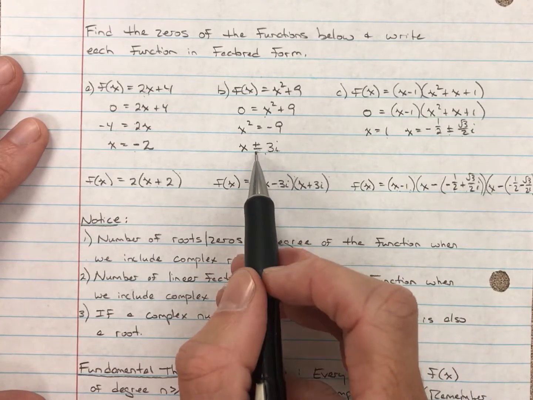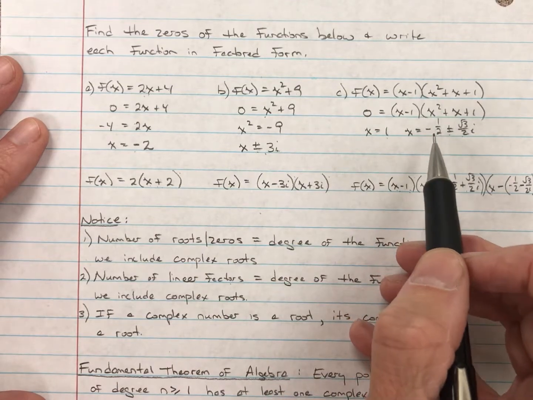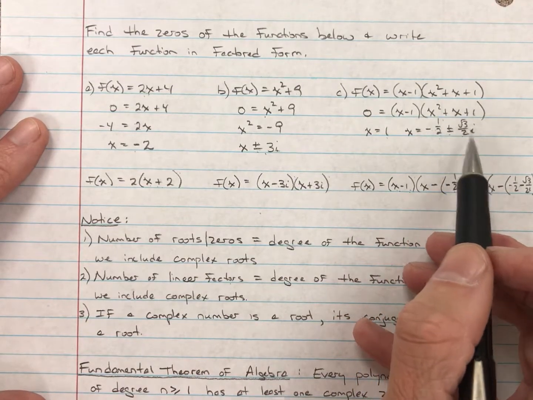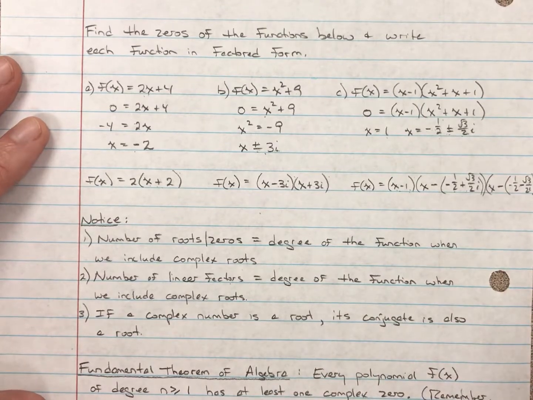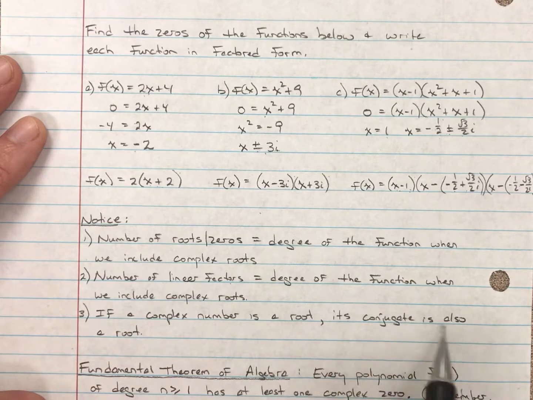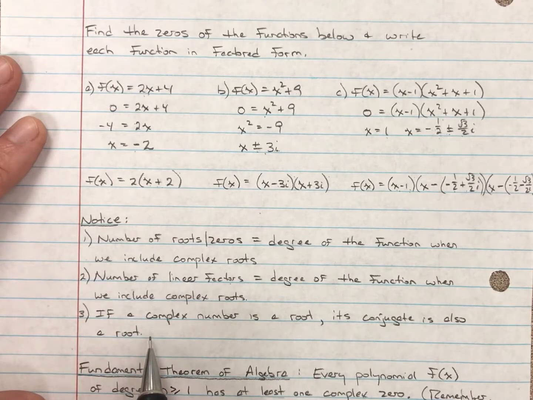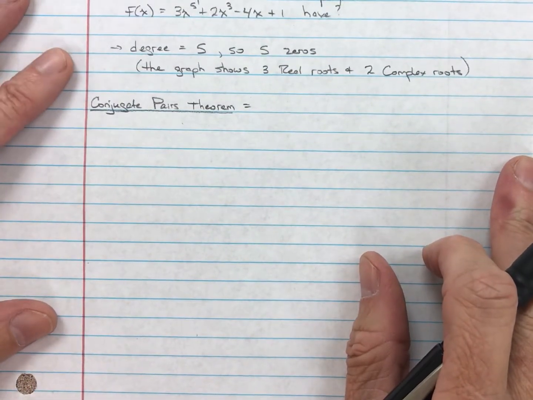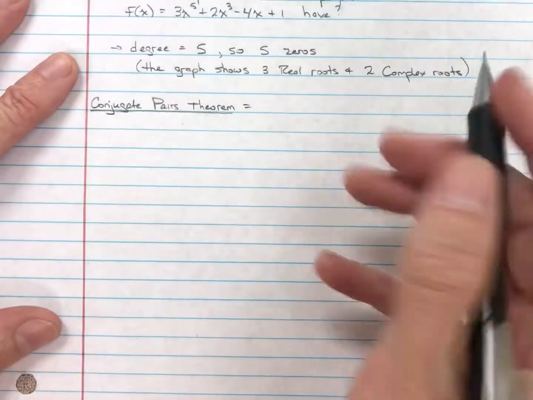We got positive negative 3i, negative 1/2 plus or minus root 3 over 2i. So we wrote down here, if a complex number is a root, its conjugate is also a root. So we noticed that before. The Conjugate Pairs Theorem puts that down officially as a theorem.